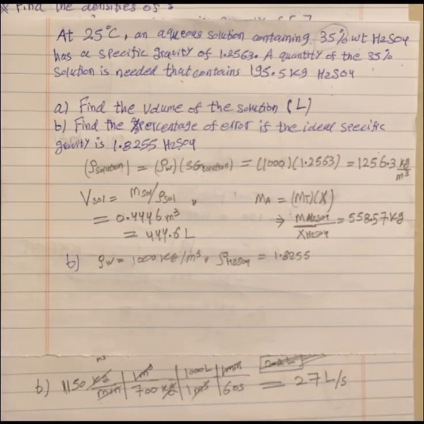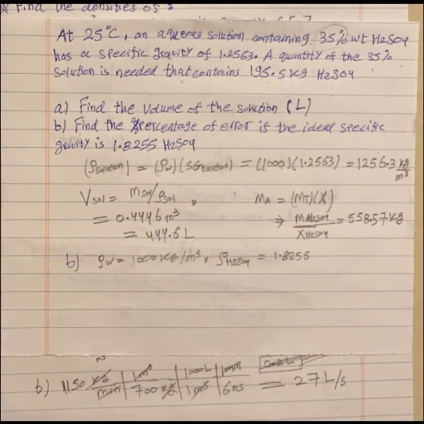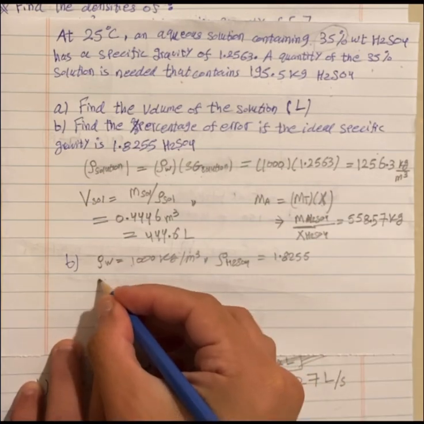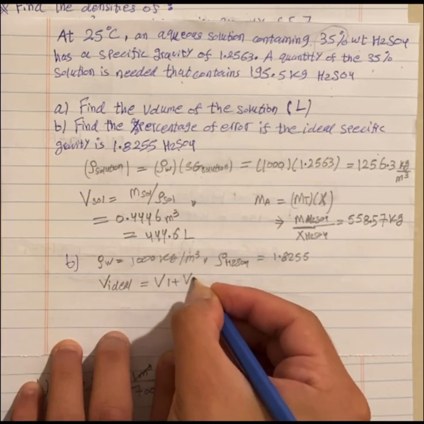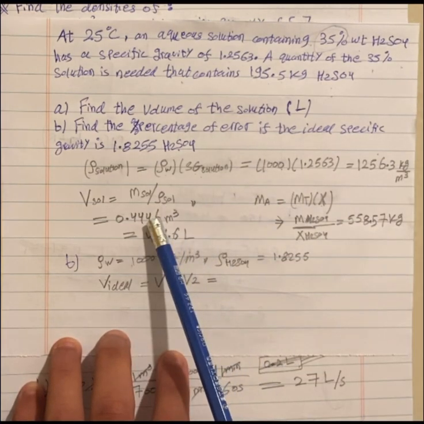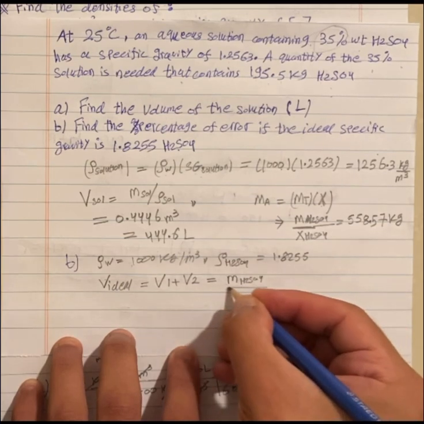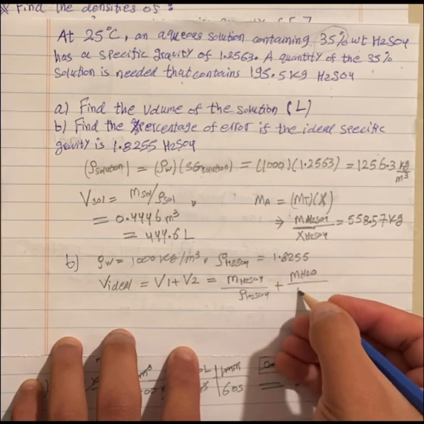1.8255. And here he says something very interesting, the ideal specific gravity, which means that the volume that we want will be the ideal volume. And if we have an ideal volume, and if you have two components, then V ideal should be V1 plus V2. And in this case, we will do this step but twice now. The mass of H2SO4 divided by its density plus the mass of H2O divided by its density.